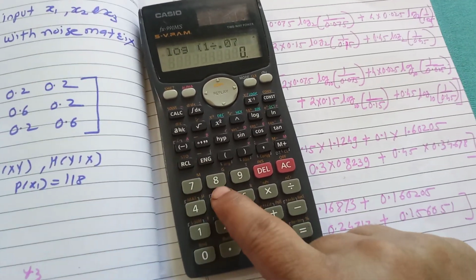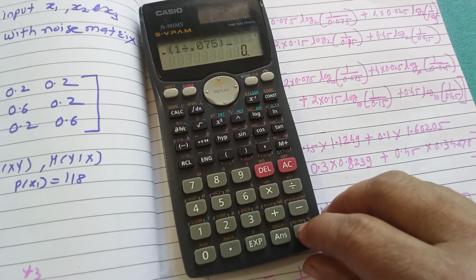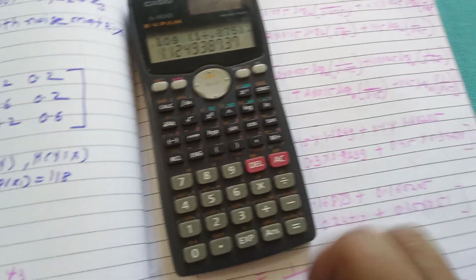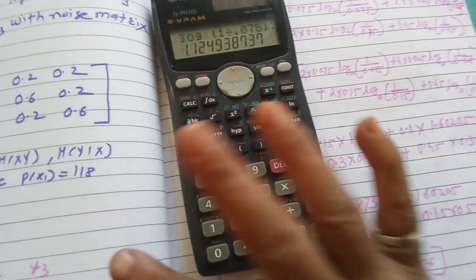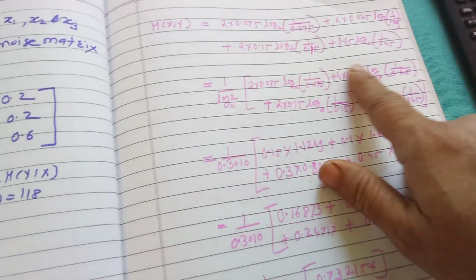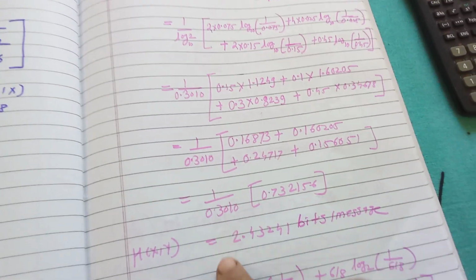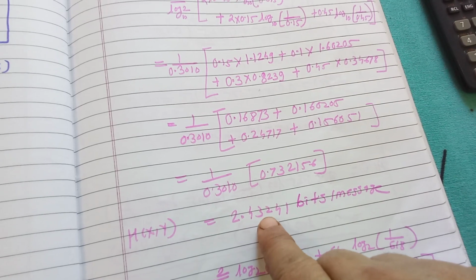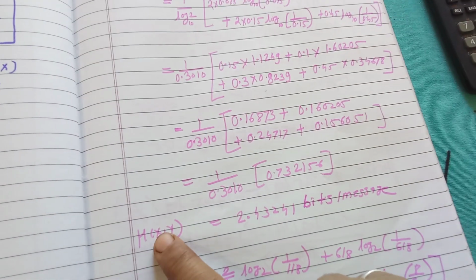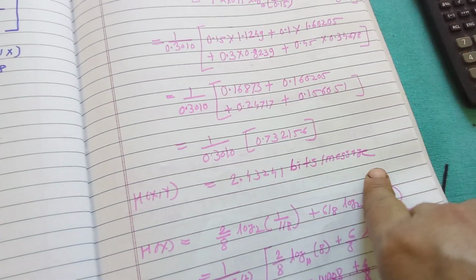Almost all engineering students should know how to use this. 1.1249. Okay, so I have calculated all this in the calculator and we got the answer Hxy is equal to 2.43241 bits per message. This is average information, that's why bits per message.